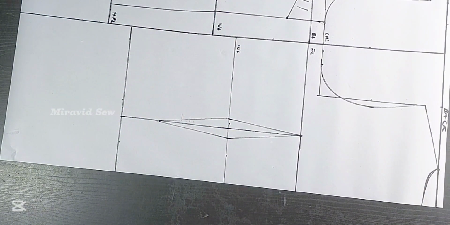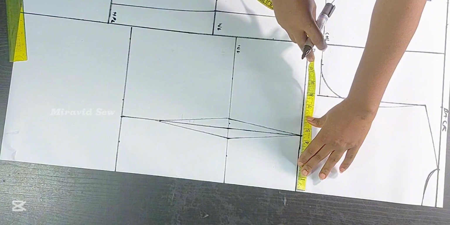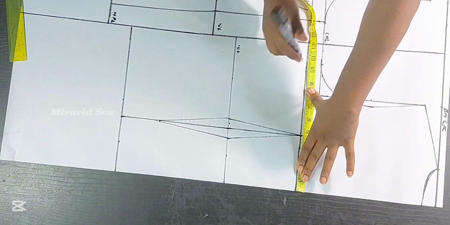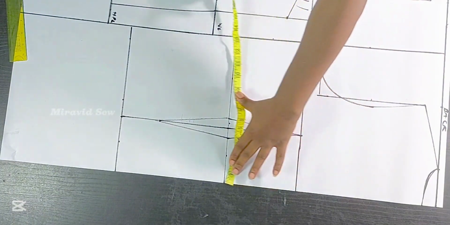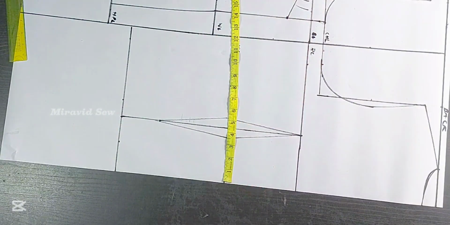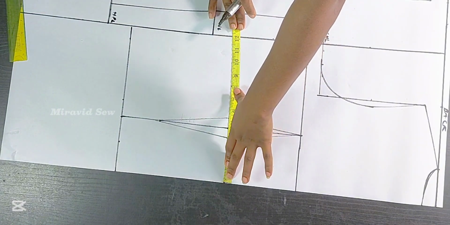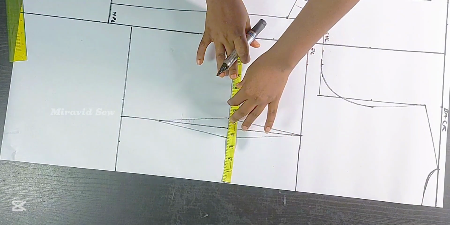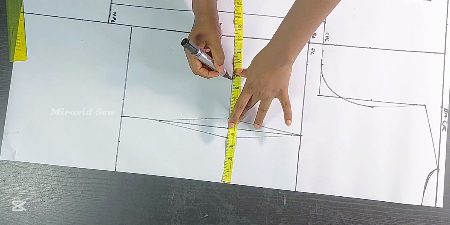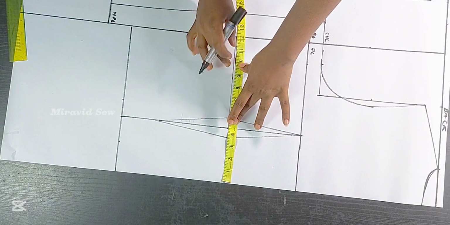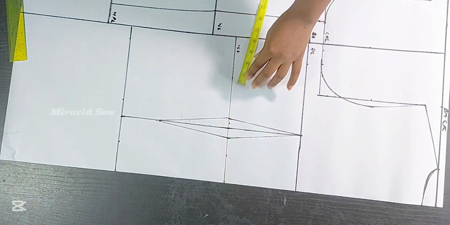So the next we are going to do now is to take our measurement. So my bust measurement by 4, I will input that right here on the bust line, 10.5. My waist measurement, 8.75, plus the ½ inches we have here. 8.75 plus 1½ inches that we have here.